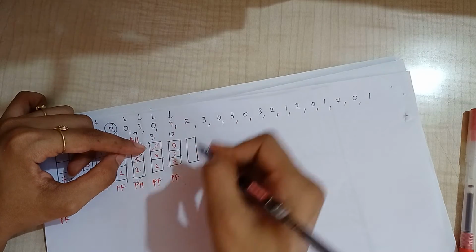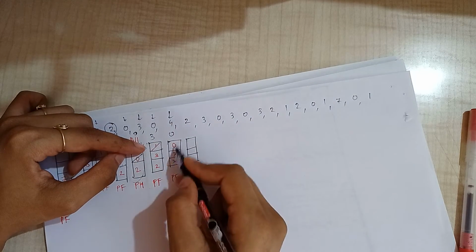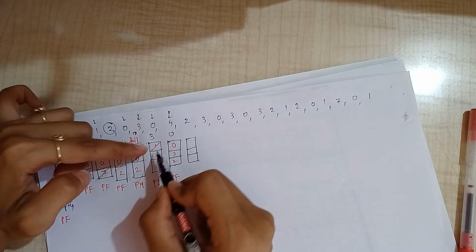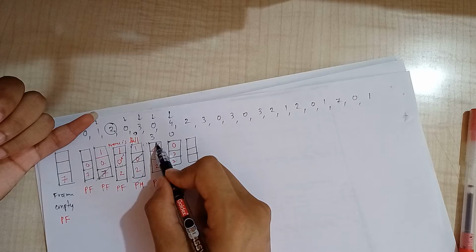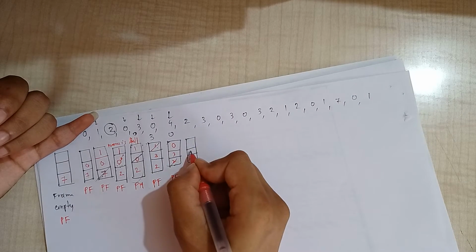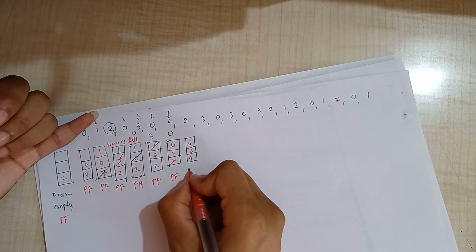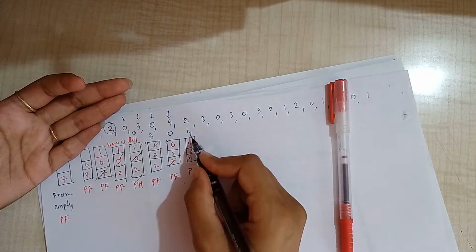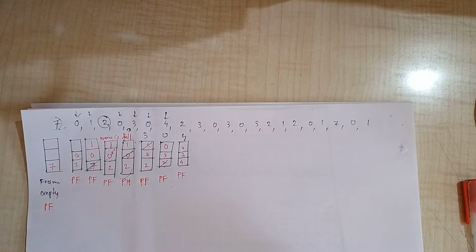Now we are having 4. Since we don't have 4 present in the frame, we need to replace. So after 1, which element was put? It was 2. Replace this 2 with 4, 3 and 0. This is also a page fault, which we put here. Just keep a track of this also.